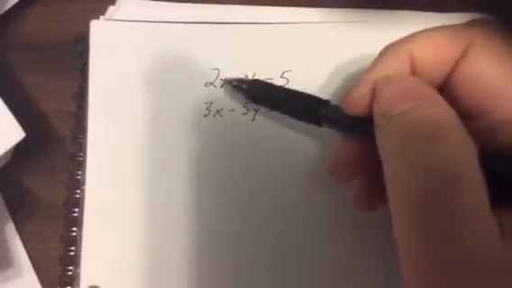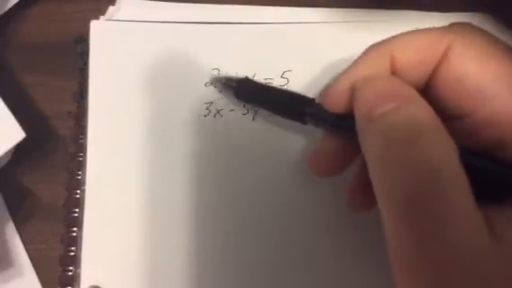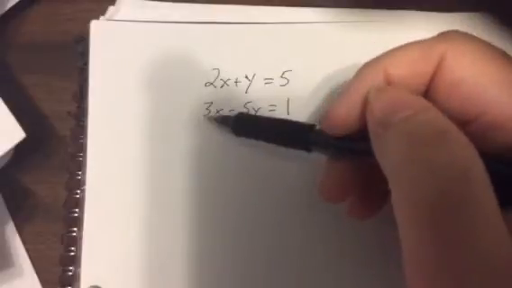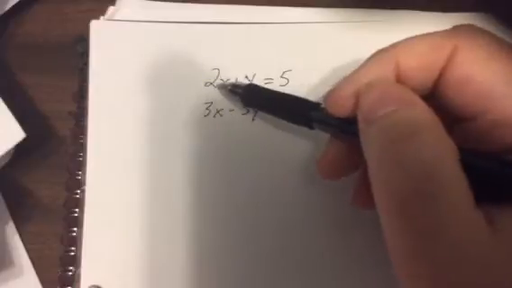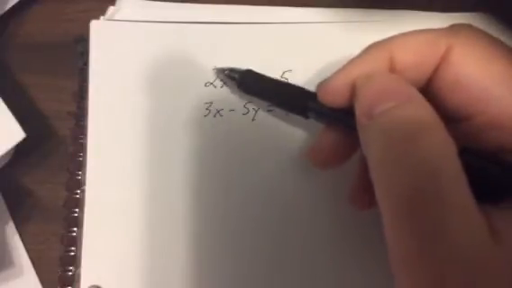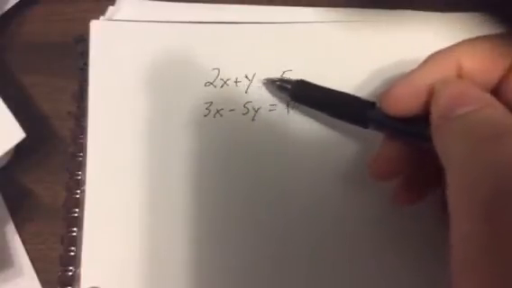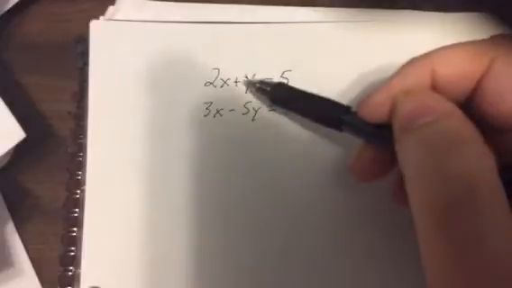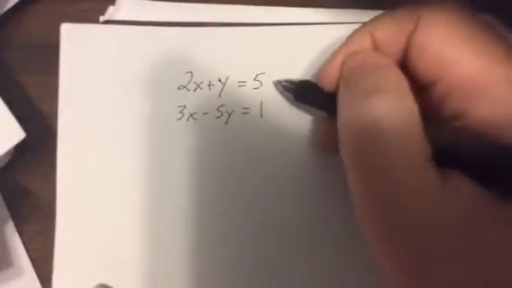So what would I multiply 2 by? What would I multiply 3 by? So they would be opposite numbers, so that when I add it, it would be 0. Well, -3 times 2 is -6. 2 times 3 is 6. If you add it, you get 0. The x's are gone. Or you could just multiply this by 5. This would be 5y minus 5y. Added, it's gone. And that's what I'm going to do.